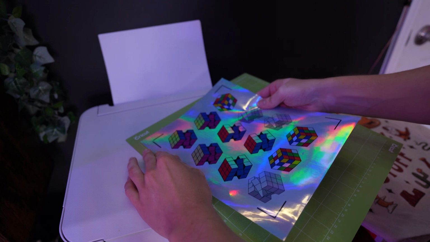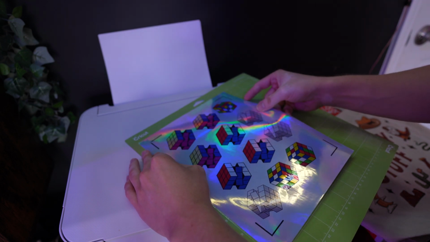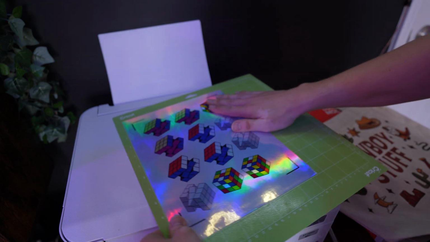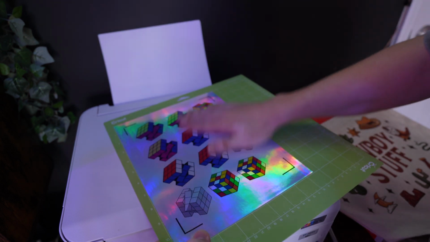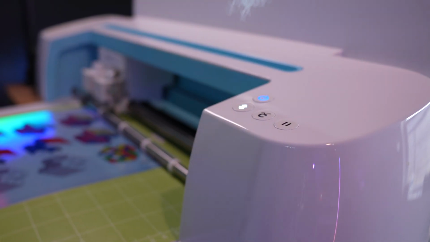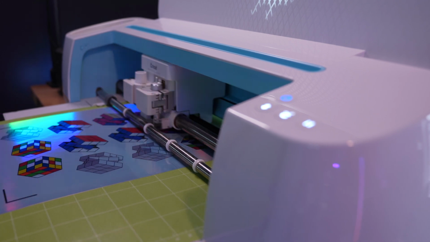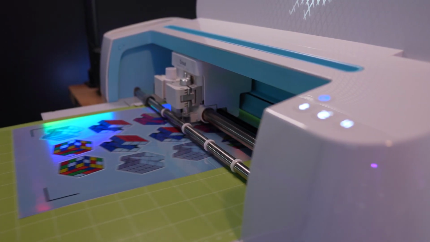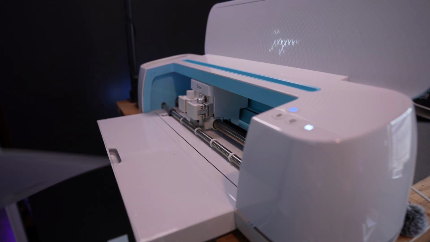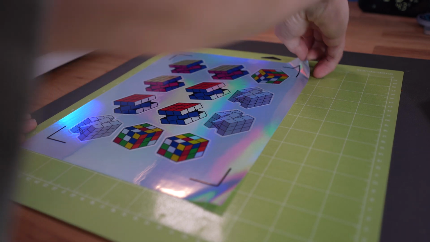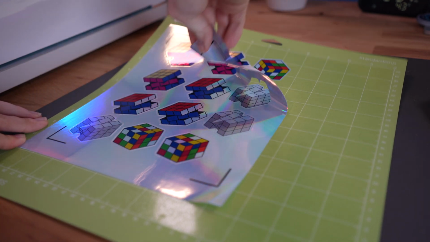All right, so now what I gotta do is I just gotta get these stuck onto my Cricut mat, and then I can throw them through the Cricut and it's just gonna cut them out for us. So let me get this nice and attached, just like so. And I'm gonna feed this through the Cricut and let it do its thing. So the cut looks like it turned out good. So now I'm gonna do my favorite part and reveal the stickers.